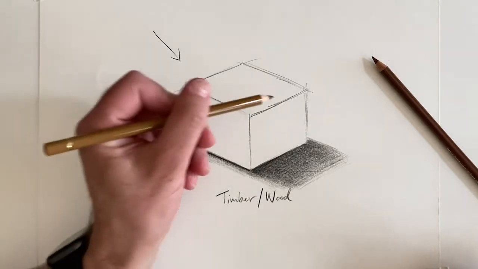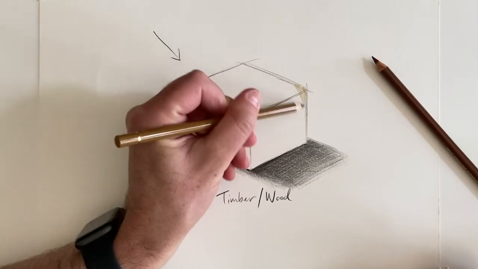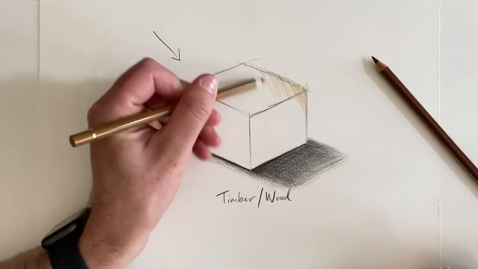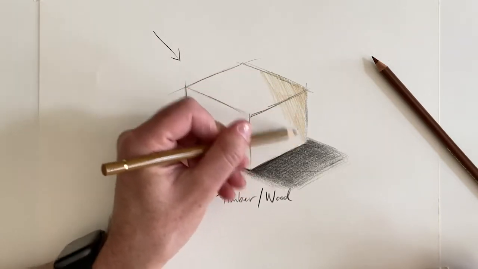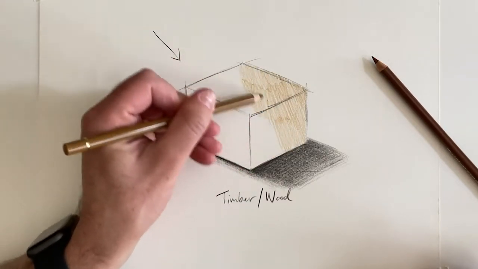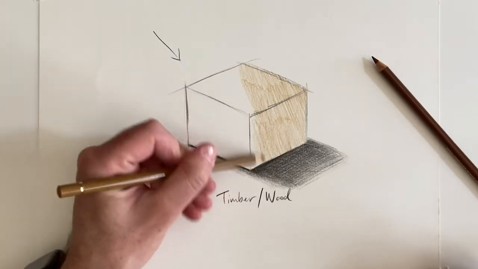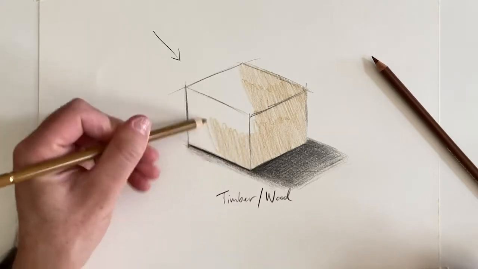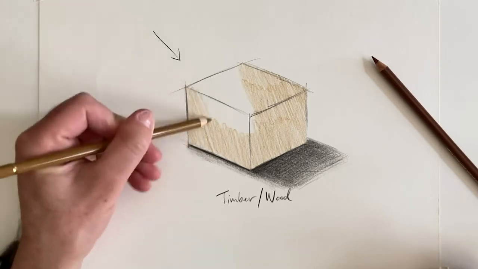In this first exercise, we're going to render this block to make it look like it's timber. So we're going to start off by taking a light brown pencil first and just rendering over the whole object, and quickly rendering all of that in a light brown colour. You'll also notice that I'm holding the pencil lightly out from the tip and also on an angle as well, so that I can cover that whole area nice and quickly.